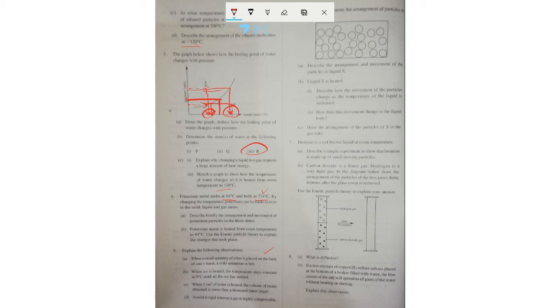Carbon dioxide is a dense gas, hydrogen is a very light gas. In the diagram below, draw the arrangement of particles of the two gases 30 minutes after the gas cover is removed. So both gases mix together because all gases or materials diffuse from high concentration area to low concentration area. What is diffusion? The spontaneous movement of particles from a high concentration region to a low concentration region, that is called diffusion.